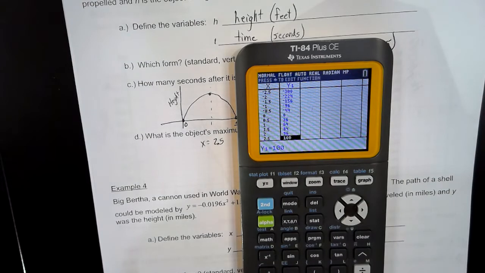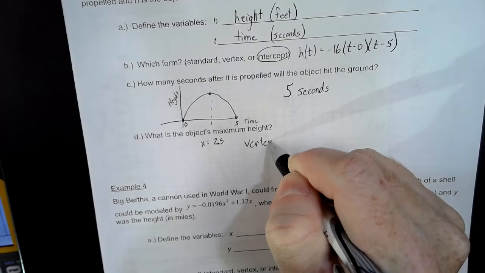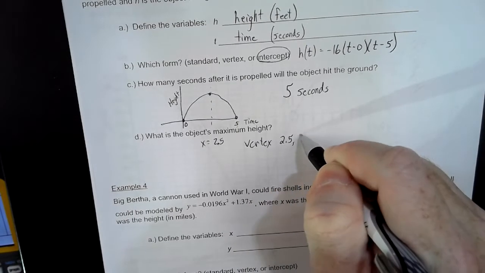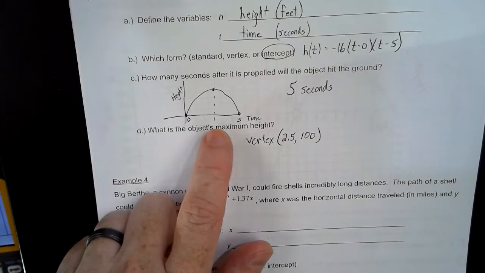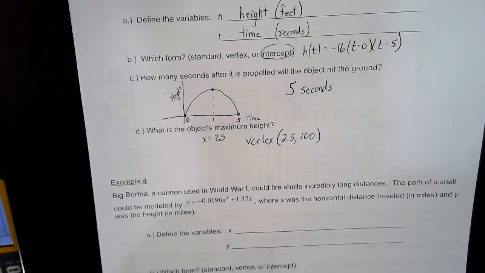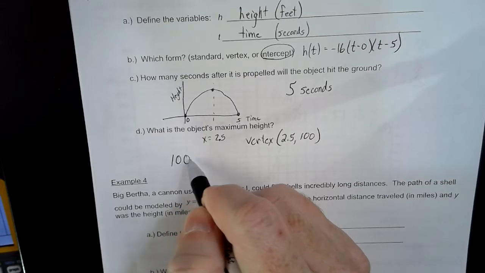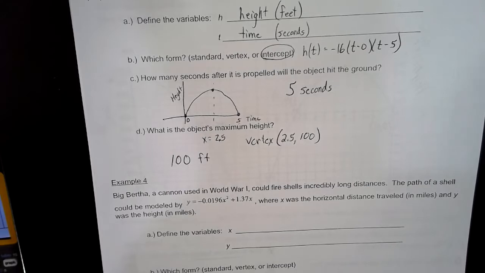And we are at 100. So the vertex is 2.5, 100. So what is the object's maximum height? Well, your vertex is going to be the max. So it is 100 feet. Okay, so that was fairly simple, not a lot of mathematics that went into that.